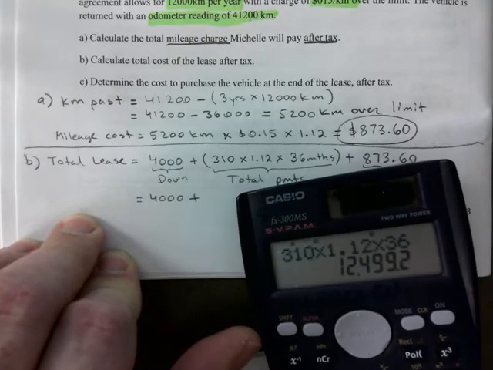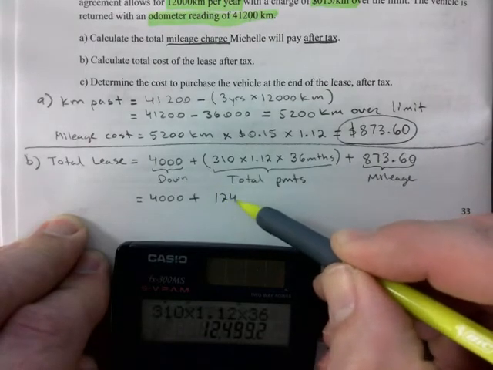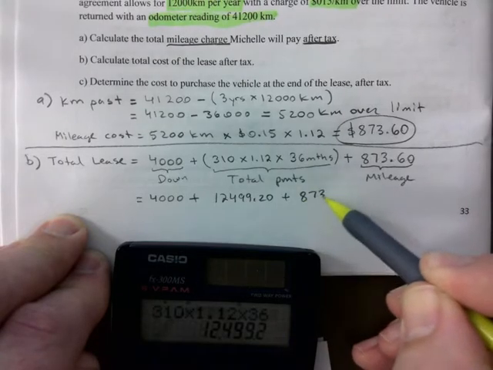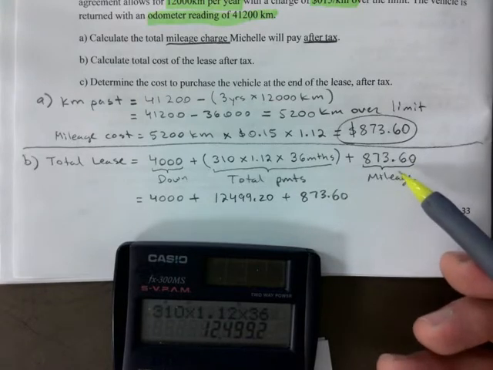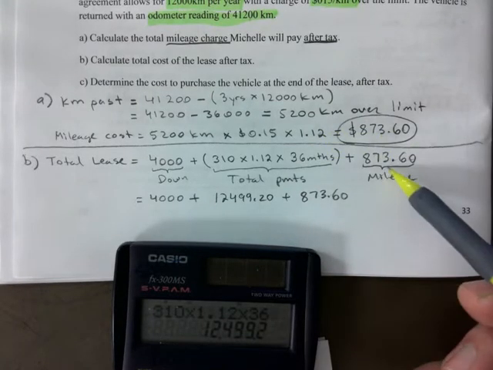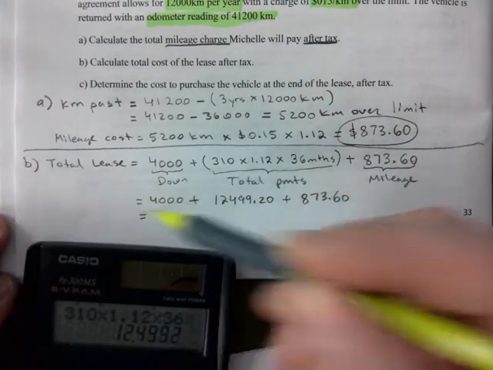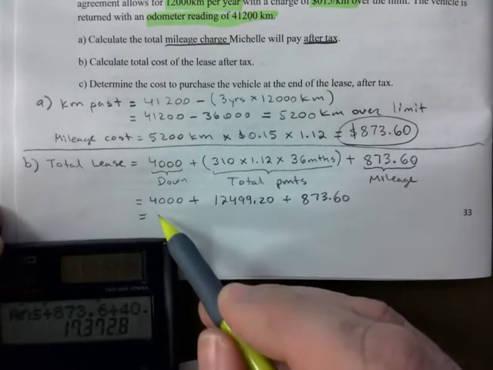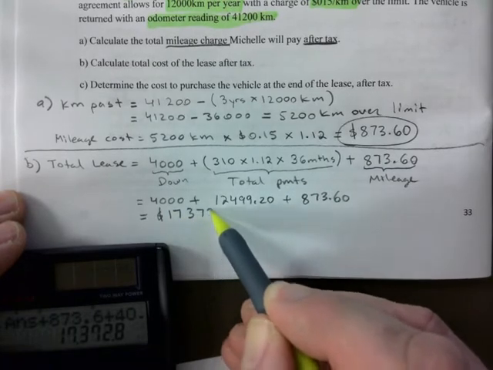So the payment part is 12,499.2. Right? Plus, I hope you're seeing that the mileage was already taxed, so I'm not multiplying that by 1.12 again because it already happened up here. So I'm just copying it and adding it to my ongoing total here. So now it's just a matter of adding numbers. And so the total lease is 17,372.80.